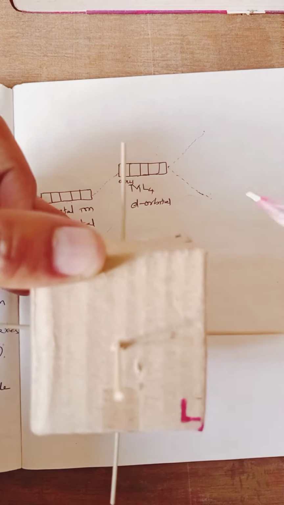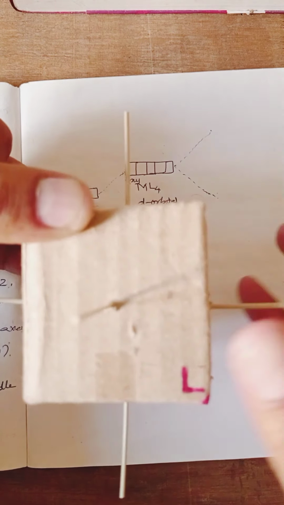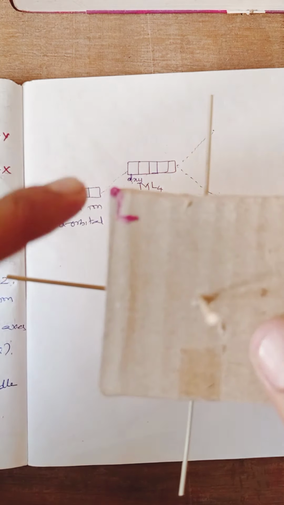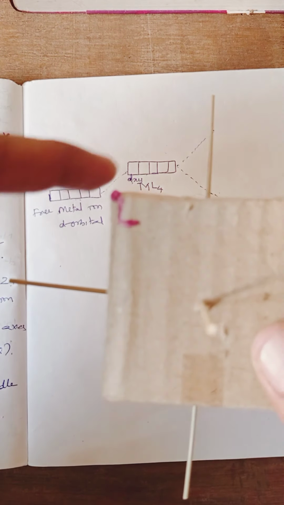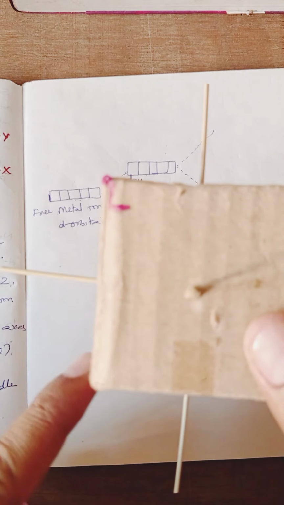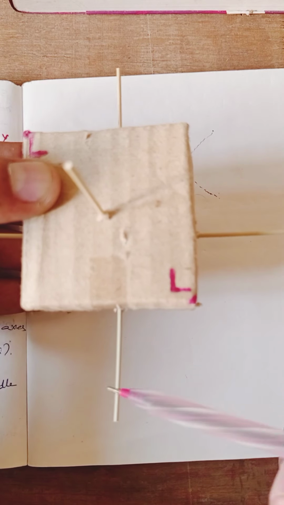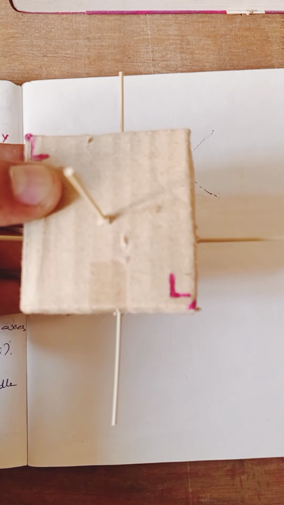The first lobe occupies the position in between the x and y, the second lobe is in between the x and y here, the third lobe in between the x and y here, and the fourth lobe in between the x and y coordination axes here, like this.